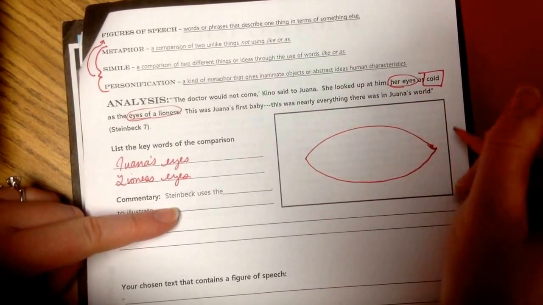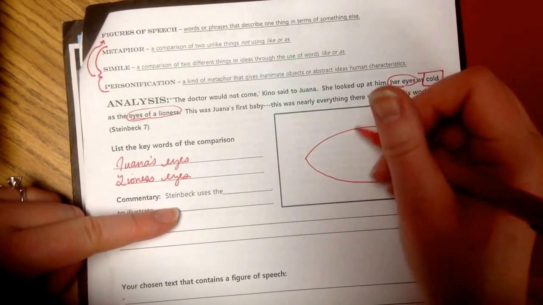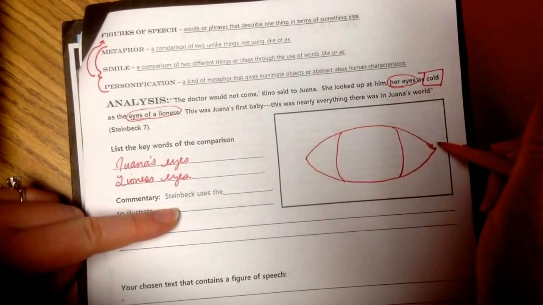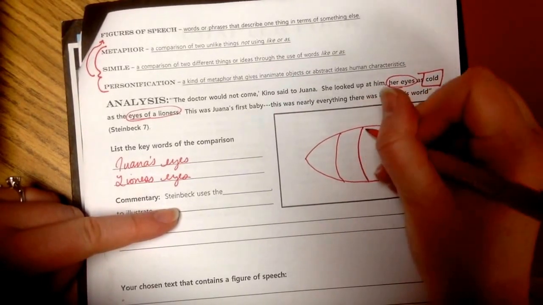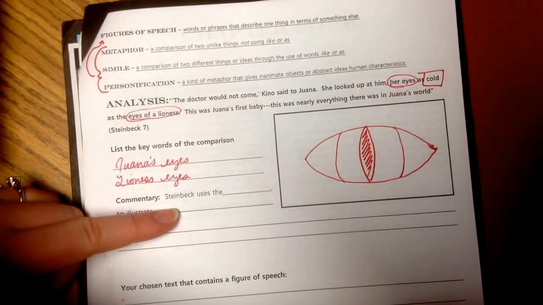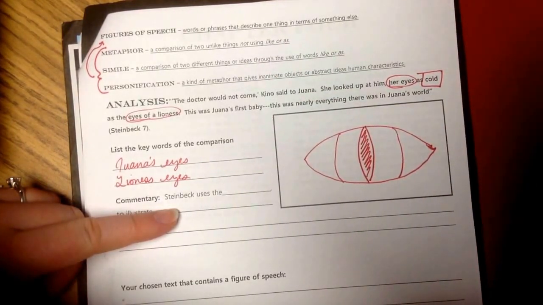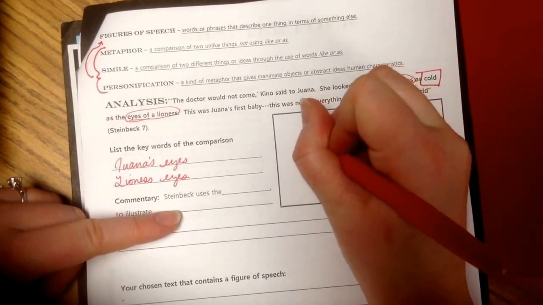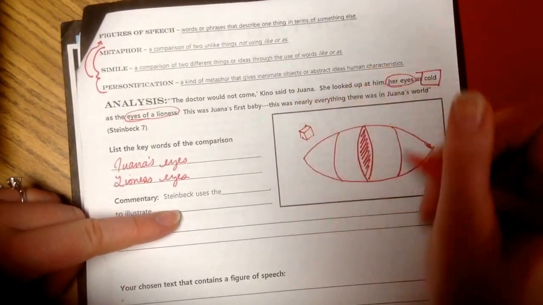And this looks like a human eye. See how it has the shape of a human eye? But then on the inside, I'm going to make it like a cat's eye. So shape of a human eye, and then it's got this cat's eye thing happening because they have those long, narrow ones, right? And then I might have some ice cubes hanging out. Whatever's going to help me understand this metaphor.